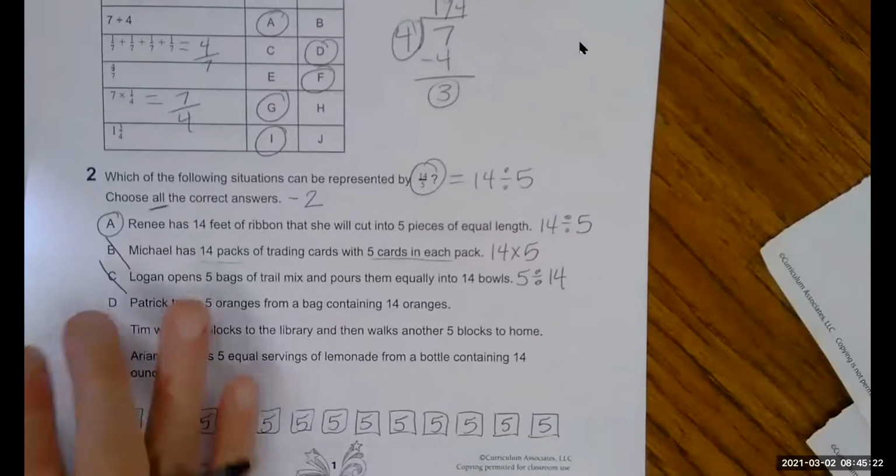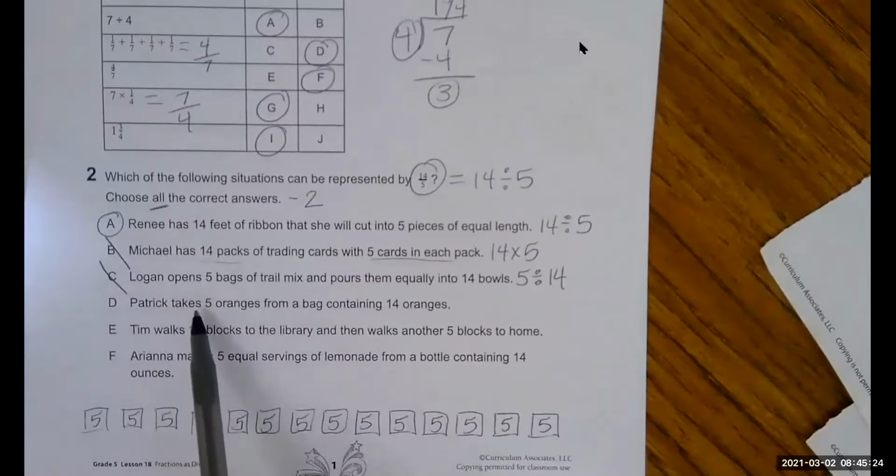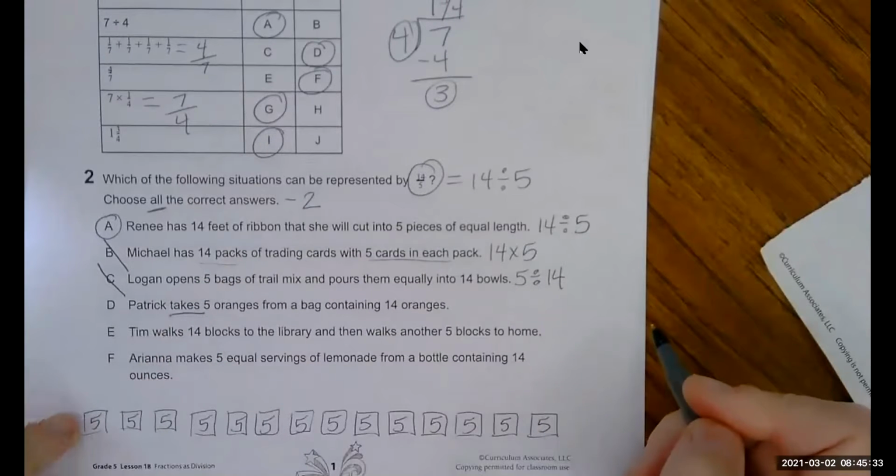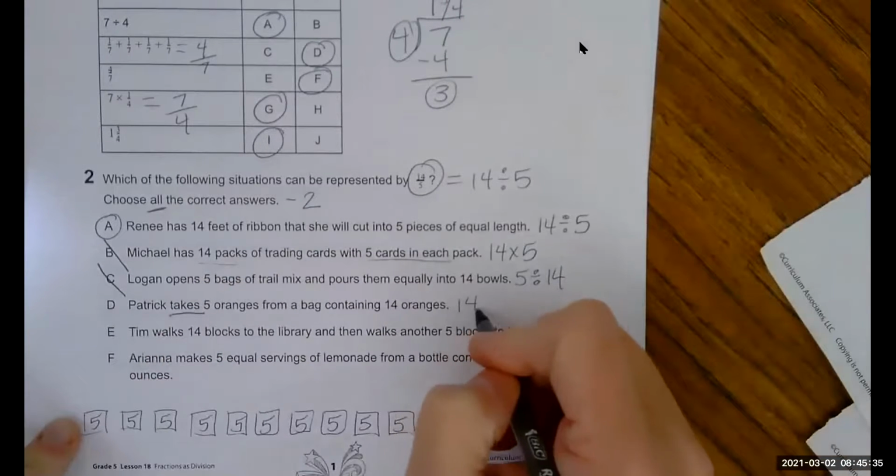Okay. D, nobody should have picked D. Patrick takes 5 oranges from a bag containing 14 oranges. Takes literally means take away. So this is a subtraction problem. D is a subtraction problem.